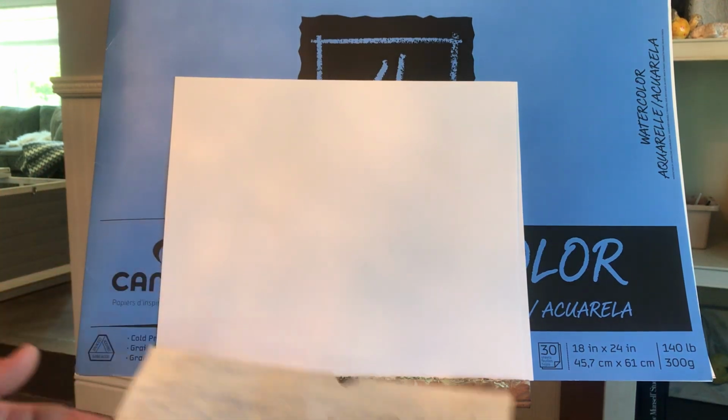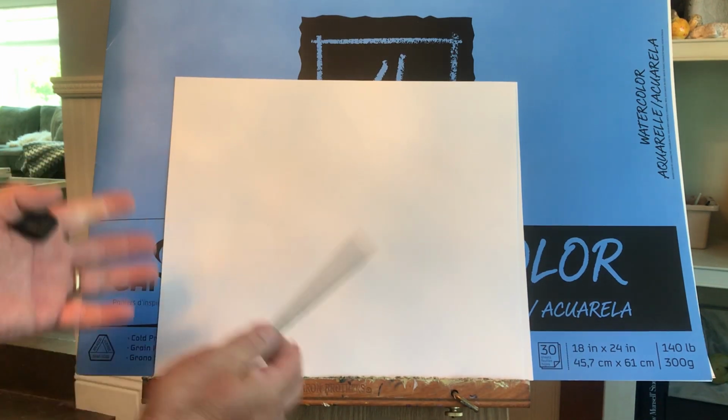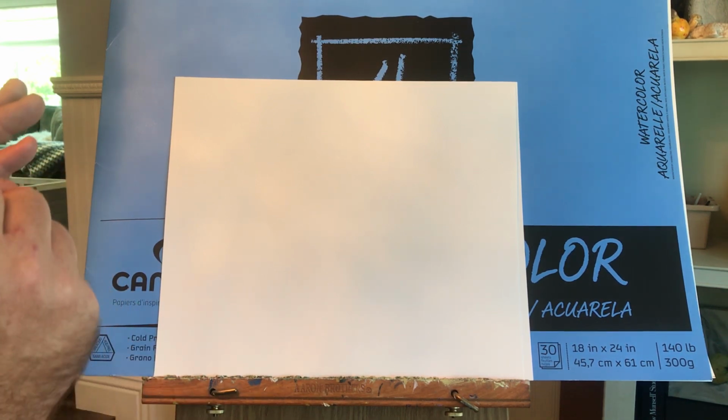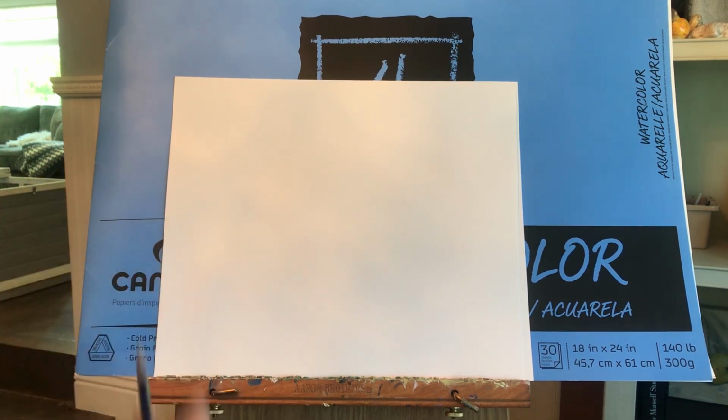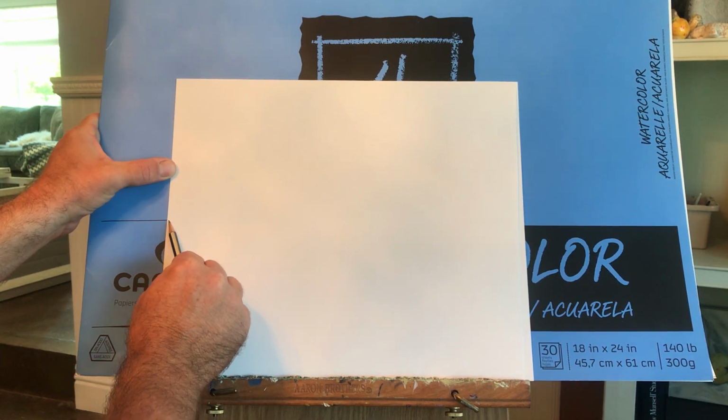again, I want to emphasize that the trick is, we live in this three-dimensional world, but our paper's flat. So we have to find ways to convince the viewer that they're looking not at a flat piece of paper, but at a real scene. A great way to start a landscape is to draw what we call a horizon line, which is just a line that goes across your paper.